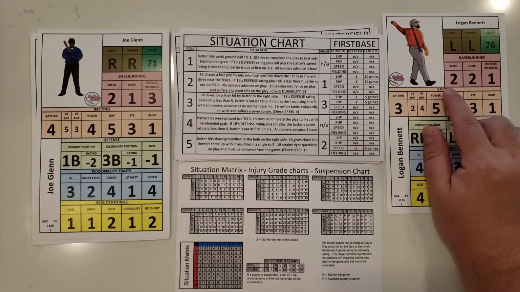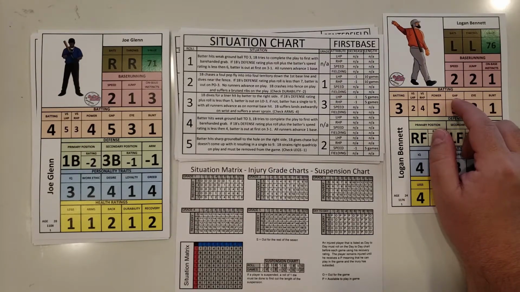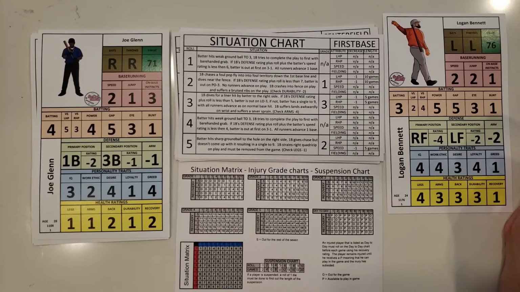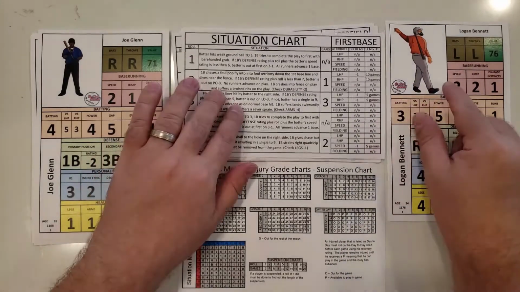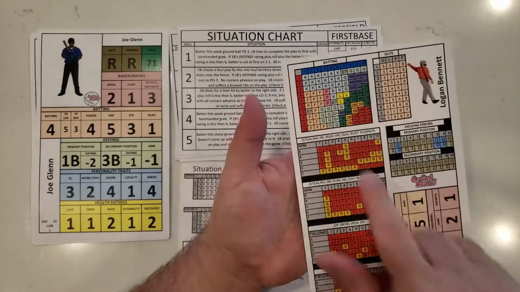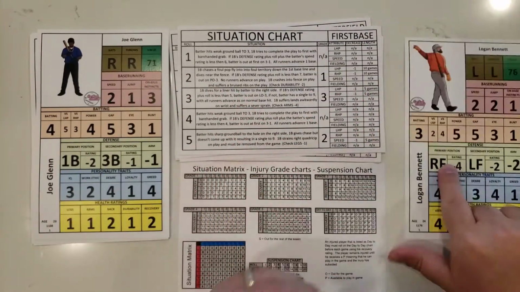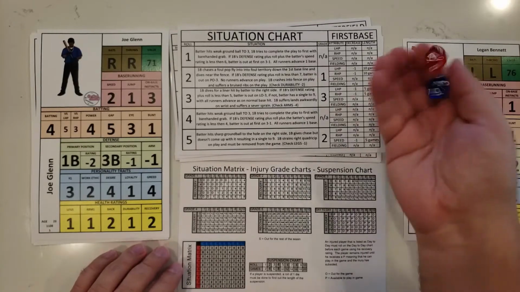Obviously, the speed comes into account for Logan Bennett, and if he was a higher speed of a 5, he might have had a better chance of making the play or making it to first base. So we'll go ahead and do one more. Again, we're assuming that we got the asterisk on the batter's card. We'll go ahead and roll our die.